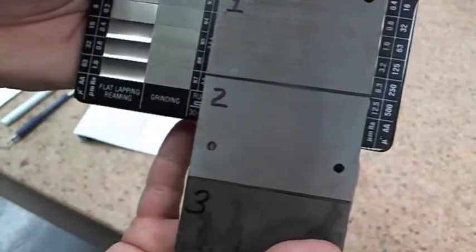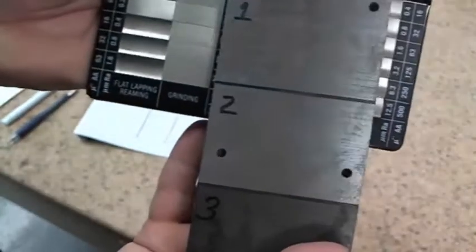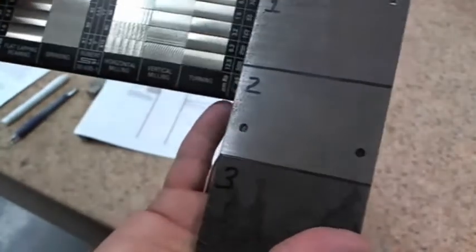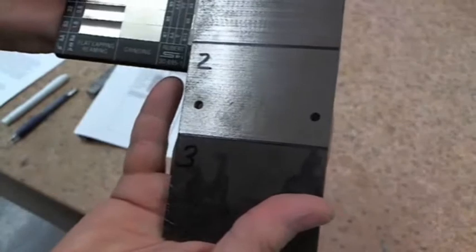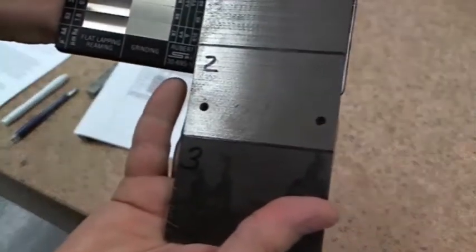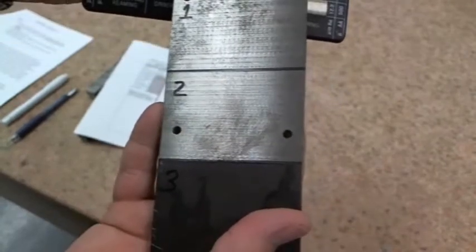And if you look at 1, it's very hard to tell. It's rougher than this one, which is 63.